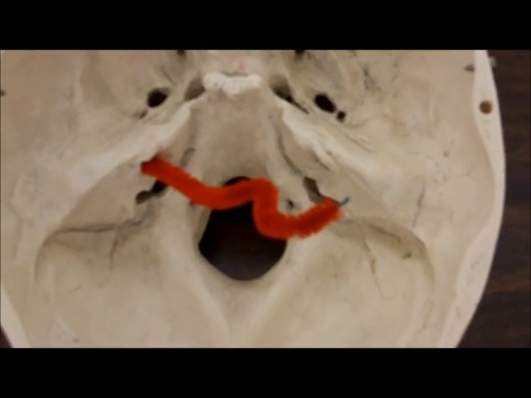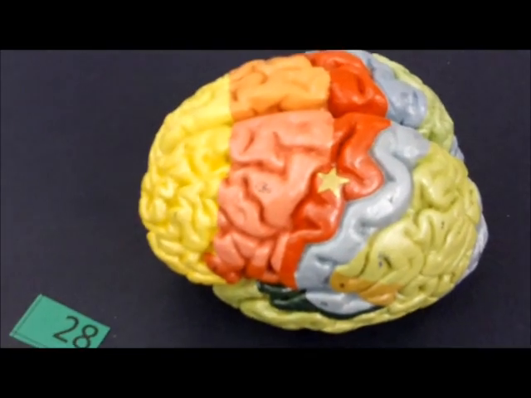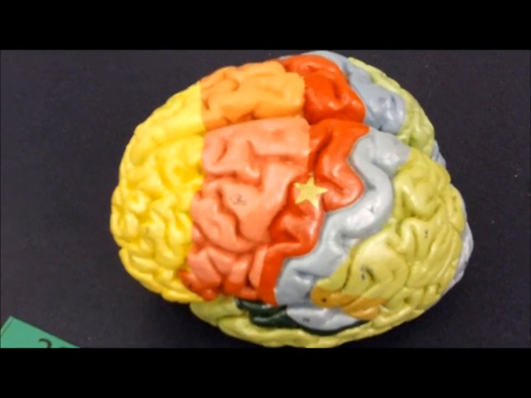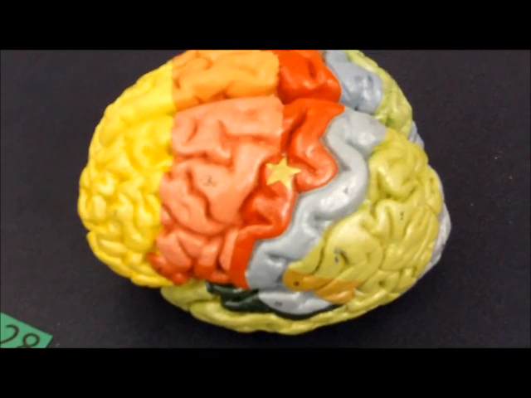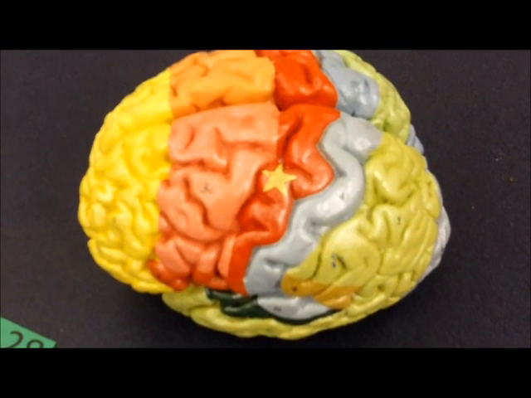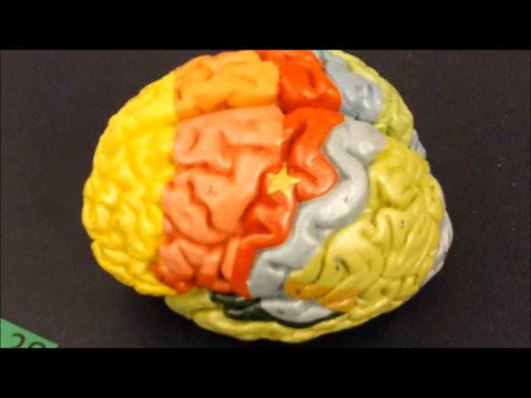27, another foramen. The foramen is the internal auditory meatus, but the question is what nerve or nerves passes through the foramen, and that would be the facial nerve and the vestibulocochlear nerve. So 2 nerves for full credit. 28, a gyrus that is red, but the question is name the functional area. This model identifies functional areas. That red gyrus is the primary motor cortex. That's the functional area. The gyrus, of course, is precentral gyrus.